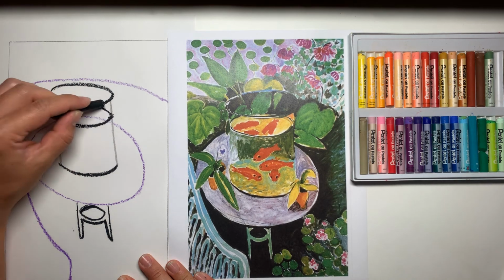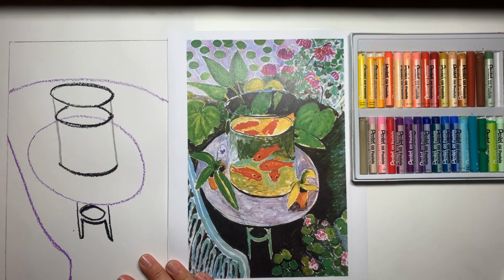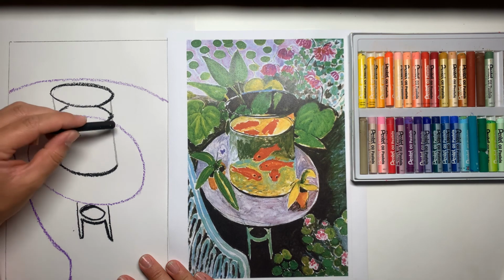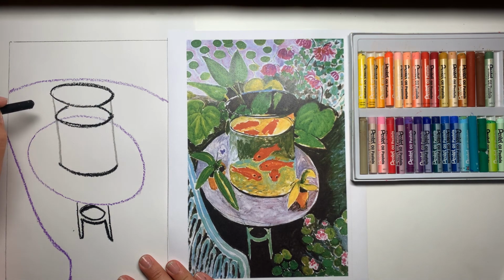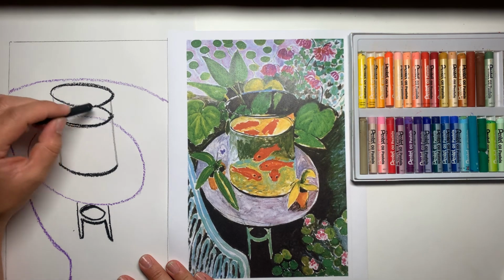And also what's happening here is we have similar shapes. Matisse was very wise in the way that he laid out his shapes, so that our eye travels from this first oval to the second one, third one in the middle, and then the fourth. So our eye's kind of moving up and down in the piece.